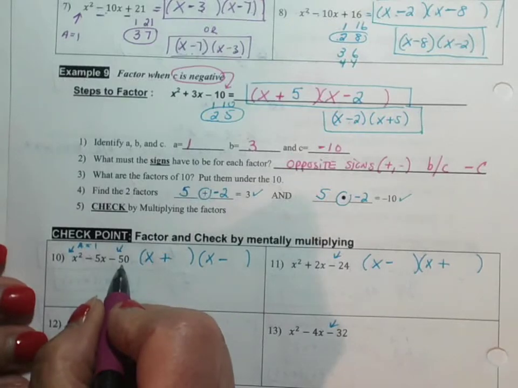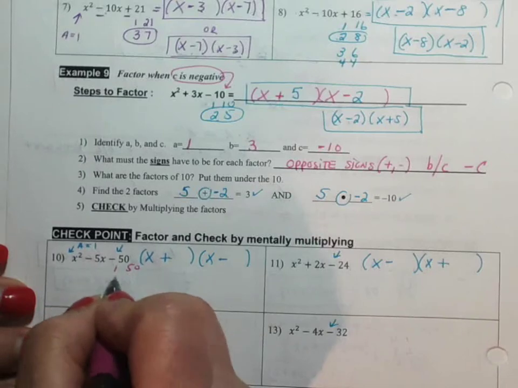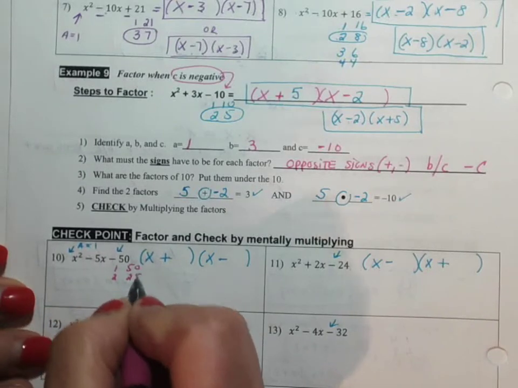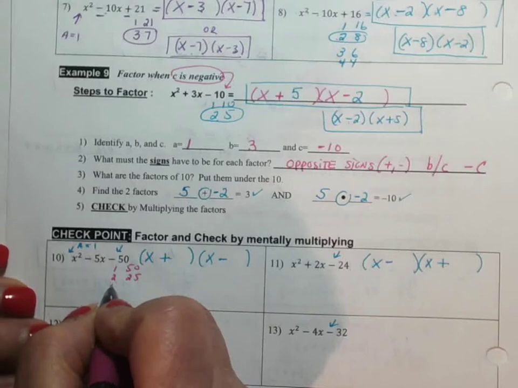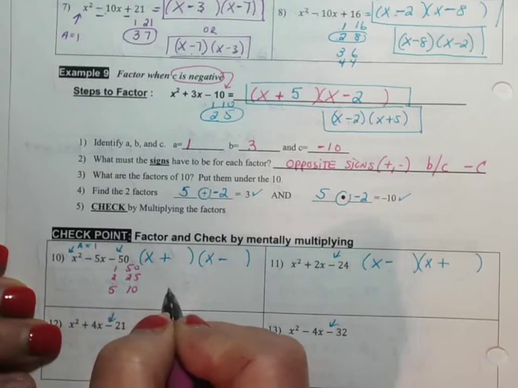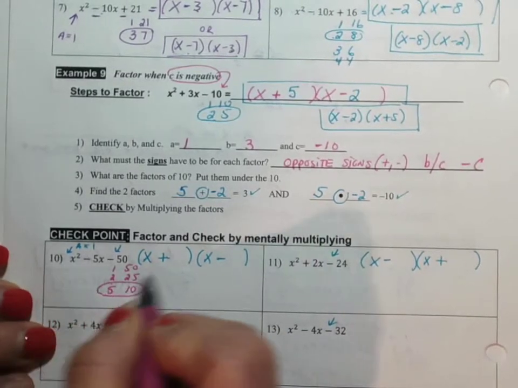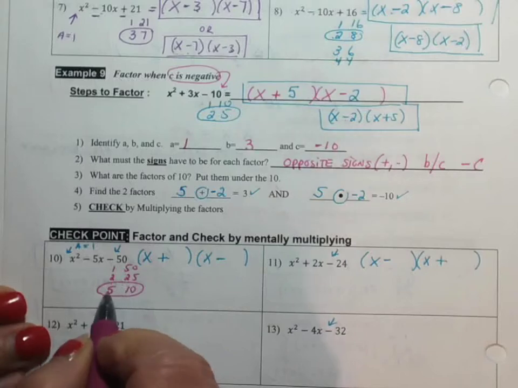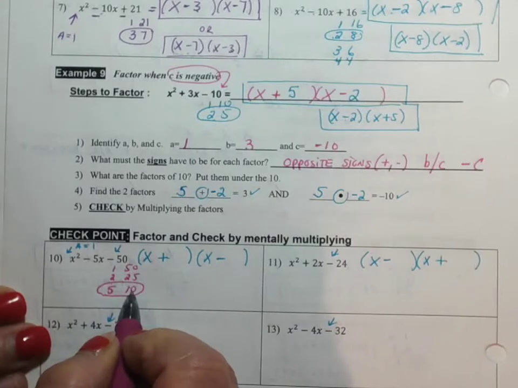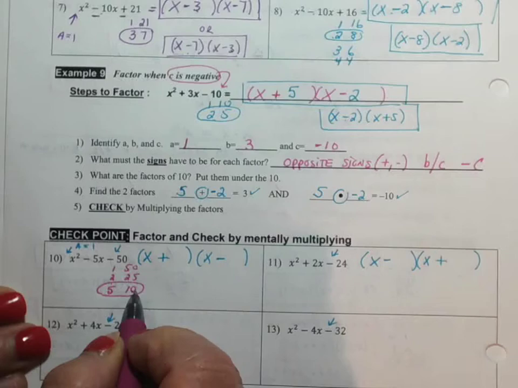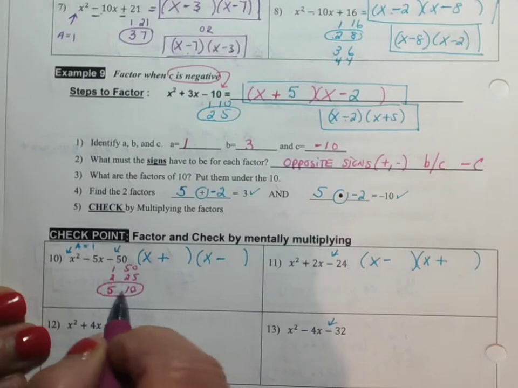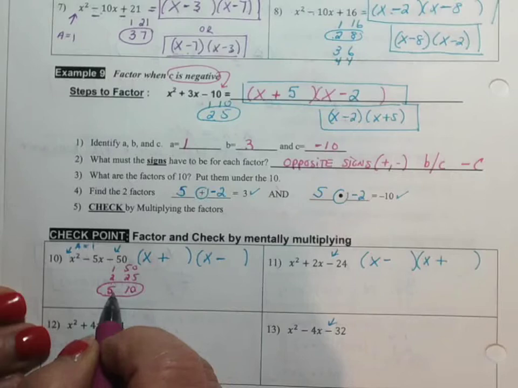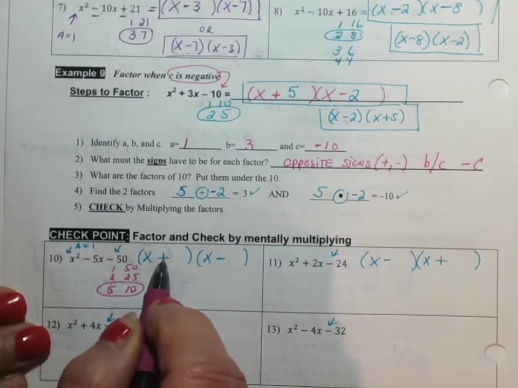Alright, so I'm going to take all the factors of 50, 1 and 50, 2 and 25, let's see, and then 5 and 10. Well, I can see that it's obvious that my factors have to be 5 and 10, because 5 times 10 will give me 50. And if I take the difference, there's a difference of 5. The question is, is it positive 5 or positive 10?